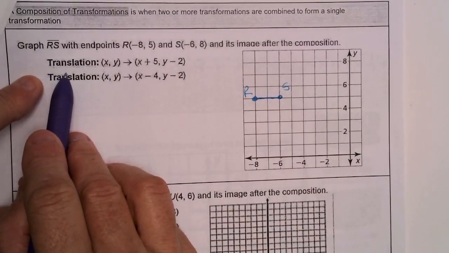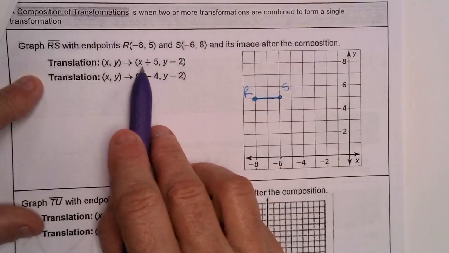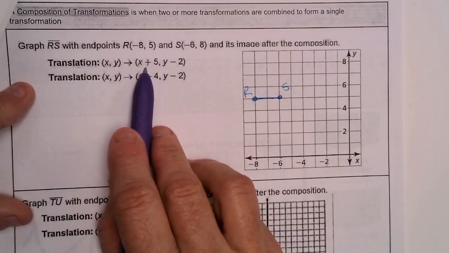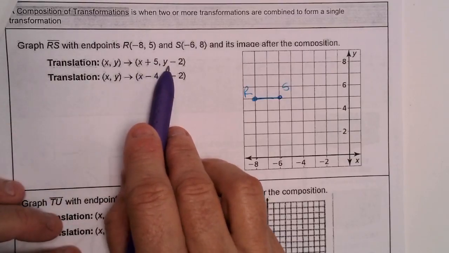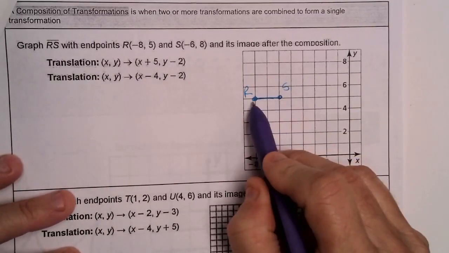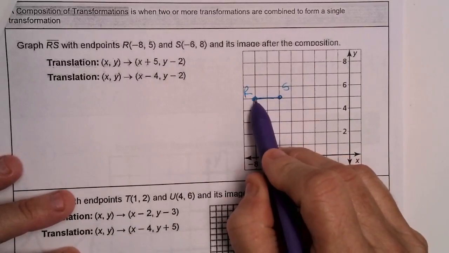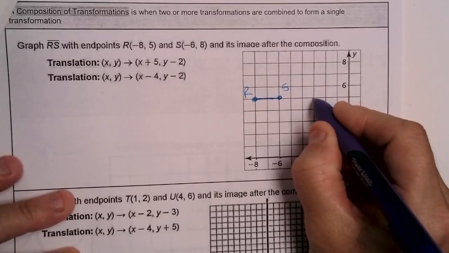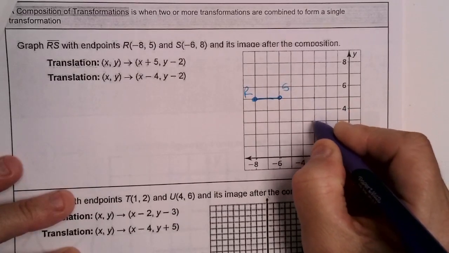First we're going to translate using this rule, x plus 5, y minus 2, so right 5 and then down 2. We take both points and go 5 to the right, 1, 2, 3, 4, 5, and then down 2, 1, 2.